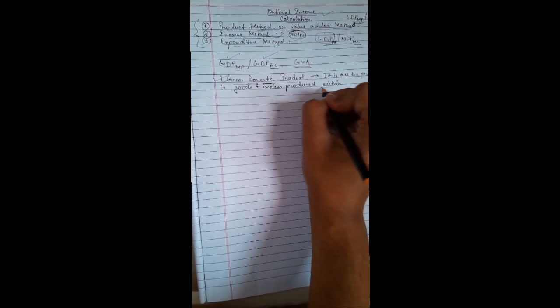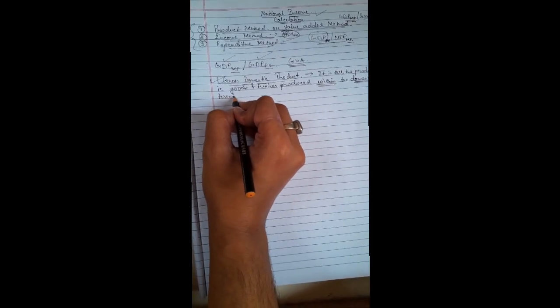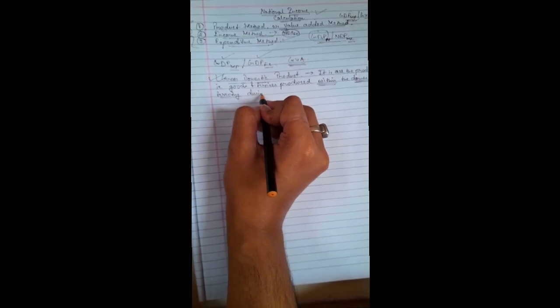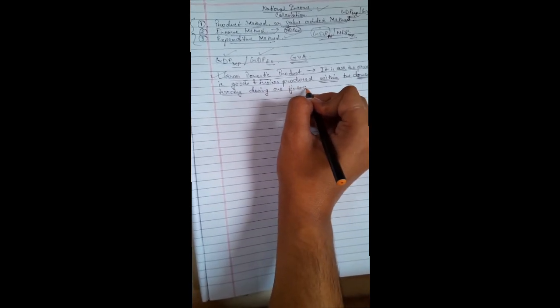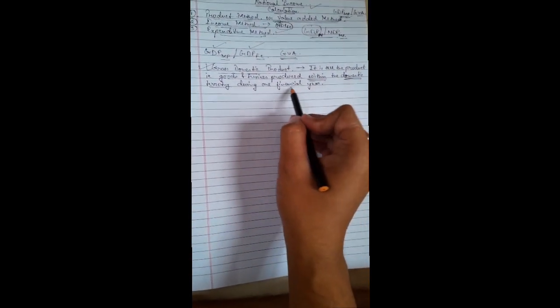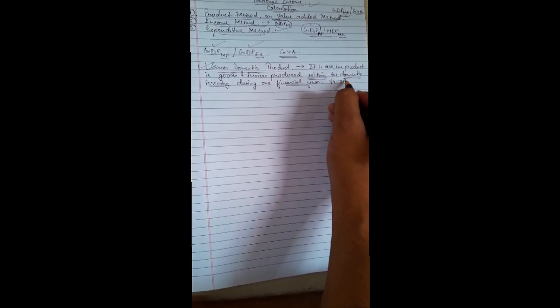Now this is very important. Within the domestic territory, this is the key word, domestic territory, during one financial year. Okay, during one financial year. Now financial year usually starts from 1st of April till 31st of March.